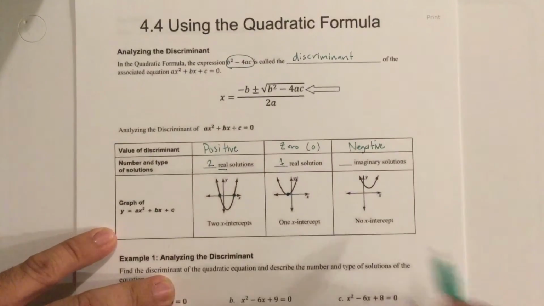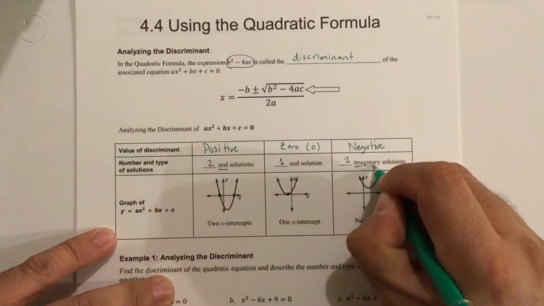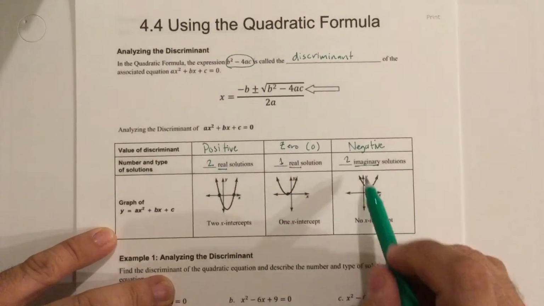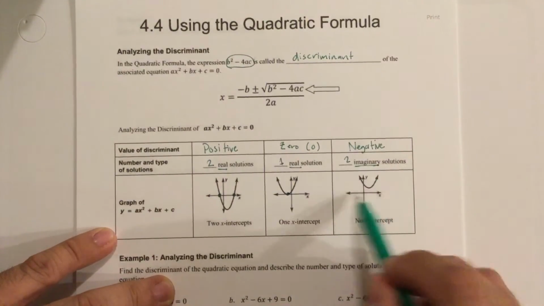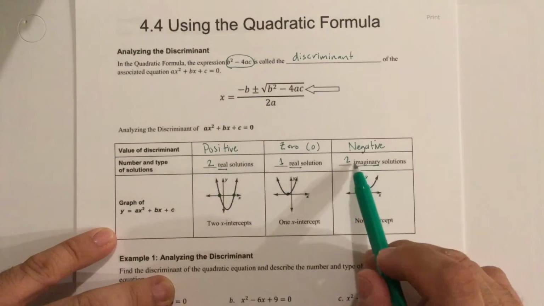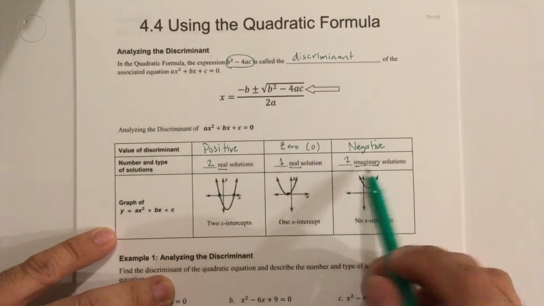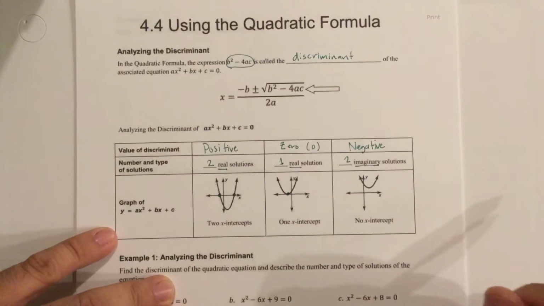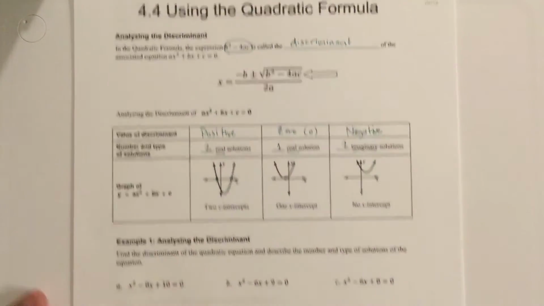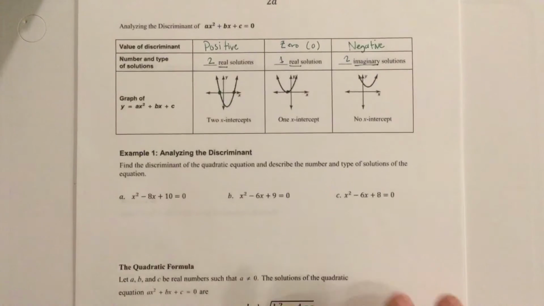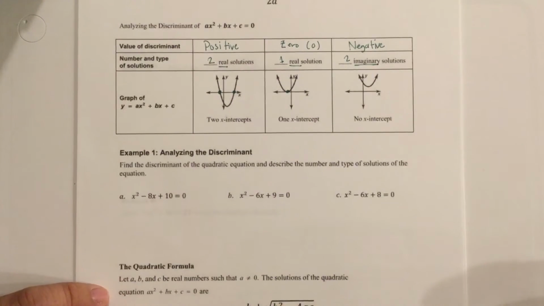And if it is negative, then you have two imaginary solutions. Two imaginary means it doesn't actually cross the x-axis, there are no x-intercepts, but we know from complex numbers that we have an imaginary solution, and i will be a part of our answer when we're doing it algebraically.